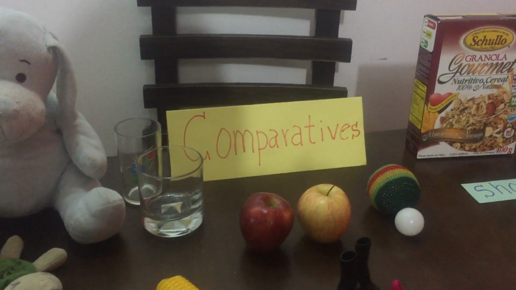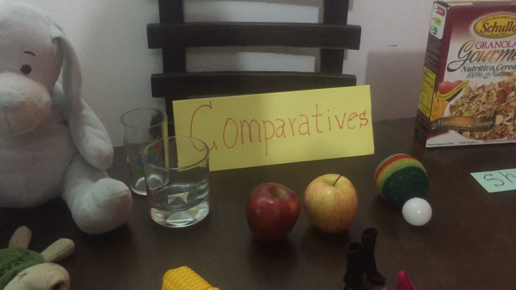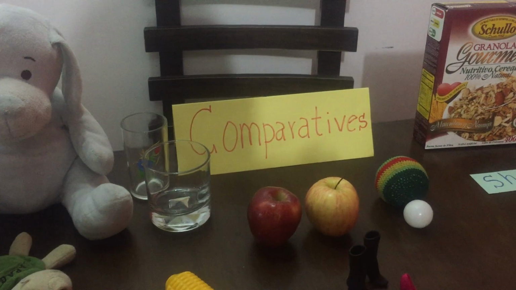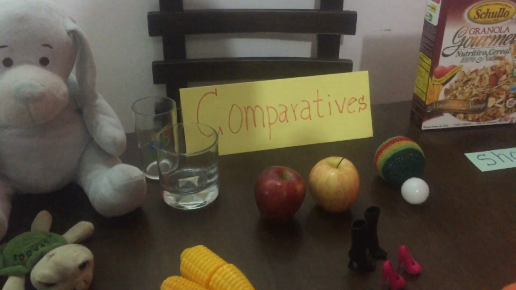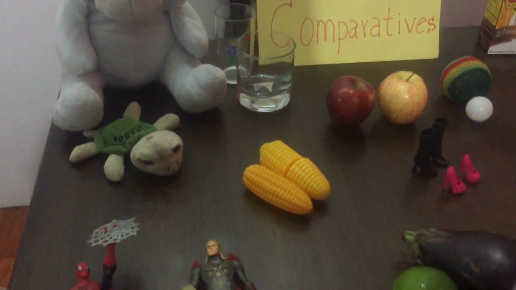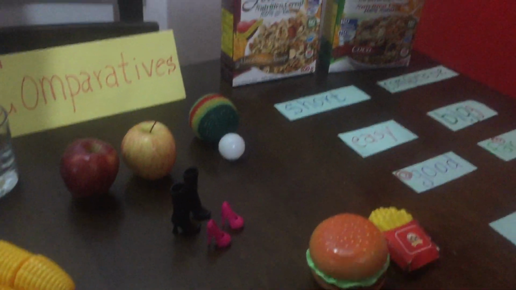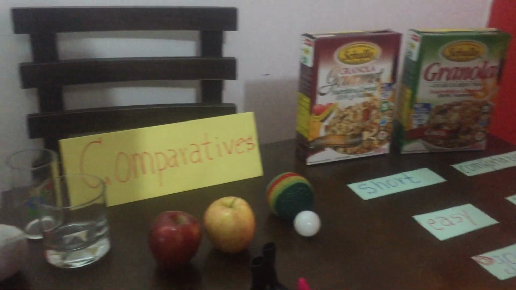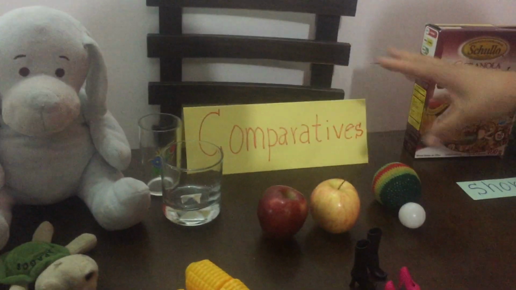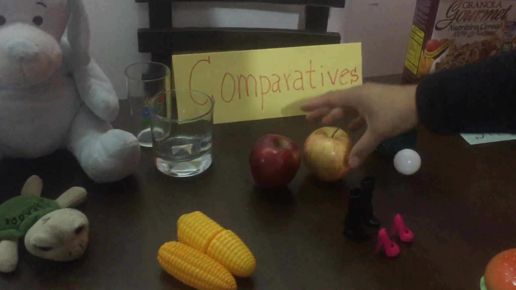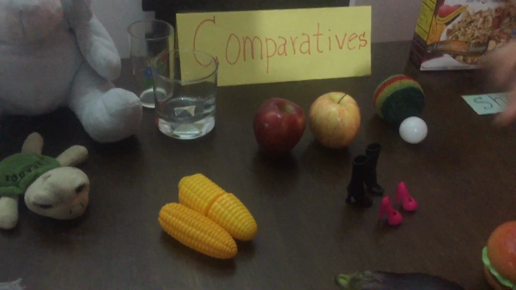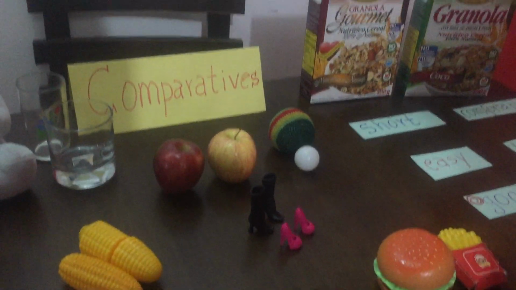Hi guys again. Today we're going to learn a new topic that is comparatives. As you see here, we have some products and we are going to identify them, but in this case we're going to compare them. As you see here, we have two groups of each. In this case we have two apples, two of each product that we have here.